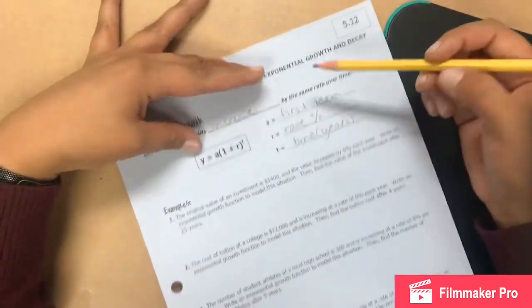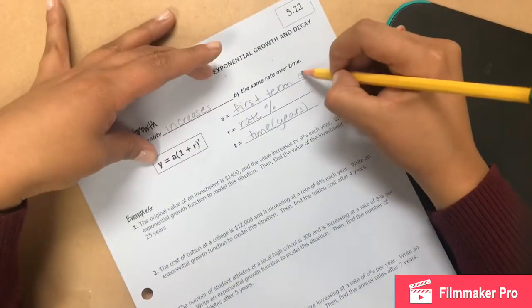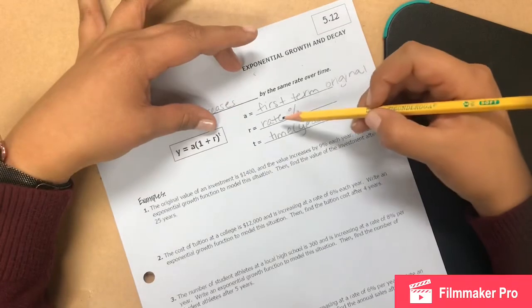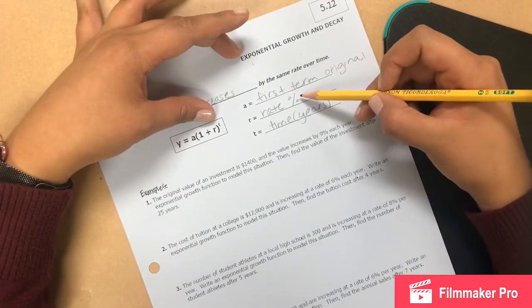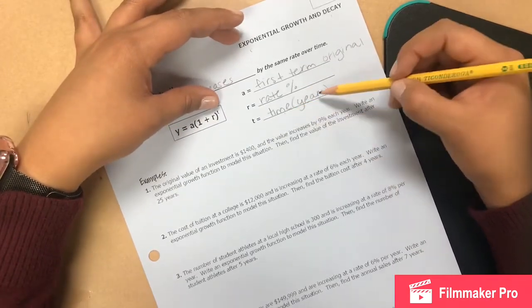So this formula, broken down, A is referring to the first term, which means the original amount in the word problem. Then rate is given as a percentage that we're going to need to change to a decimal, so I'll go over how to do that. And then T stands for time in years.